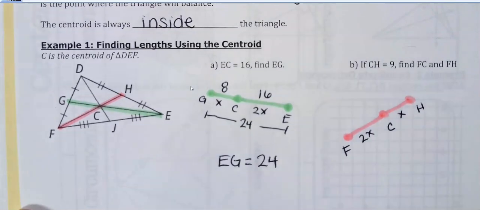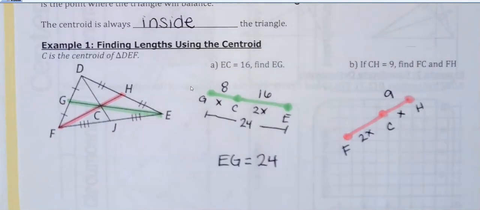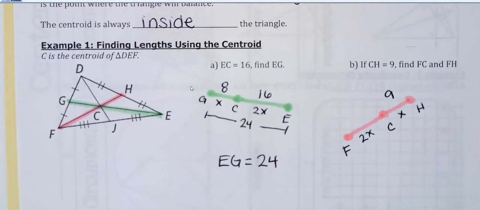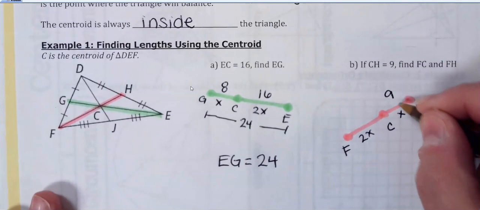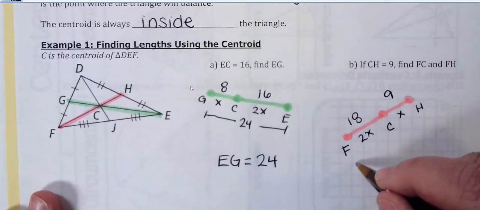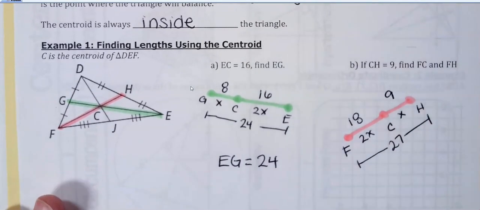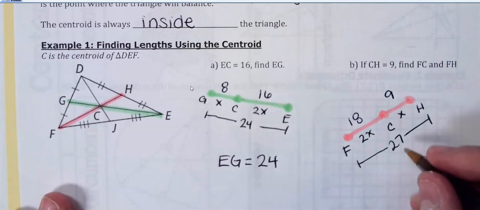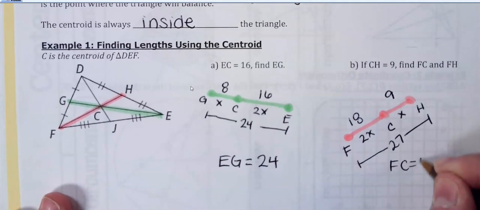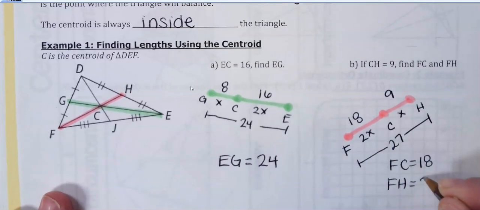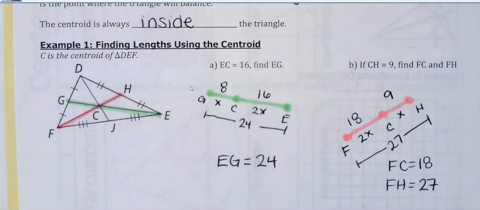Now this question says CH is 9. What would you tell me FC is? Go ahead, Thomas. What do you think? 18. All right. So if you have the smaller piece, you just go ahead and double it. And the entire segment, if it asks you for that, just add 18 and 9 together. That's 27. So here FC would be 18, and FH, that's the entire median, just adding 18 and 9 together. That'll give you 27.